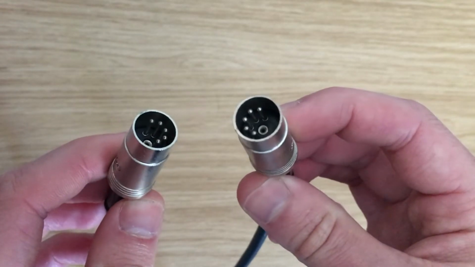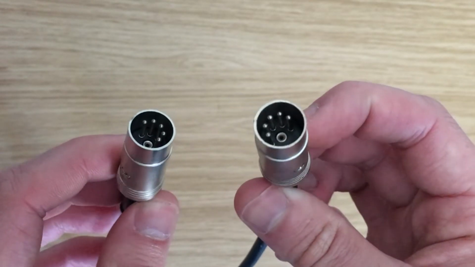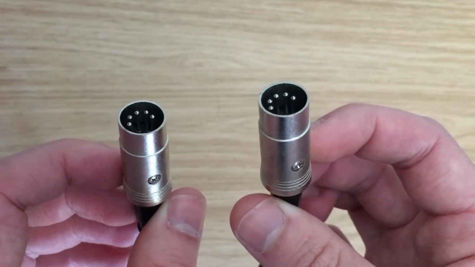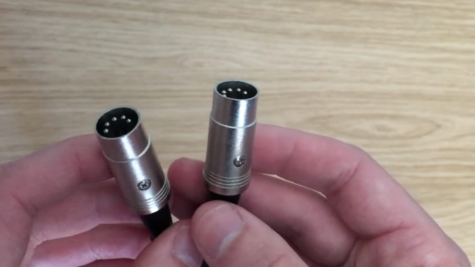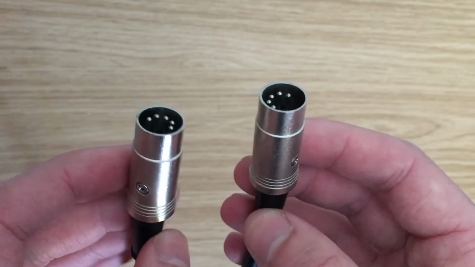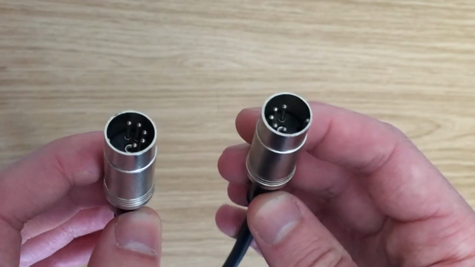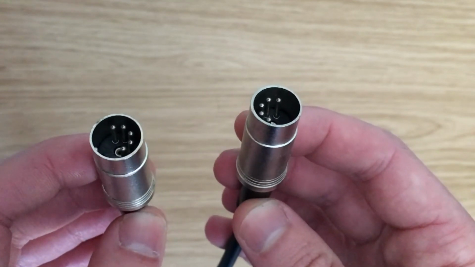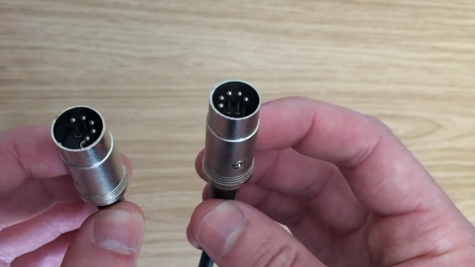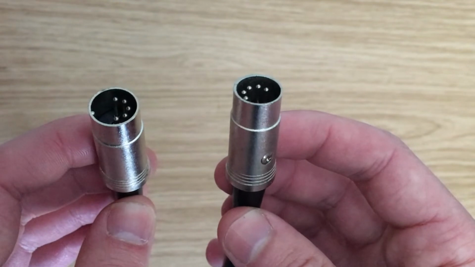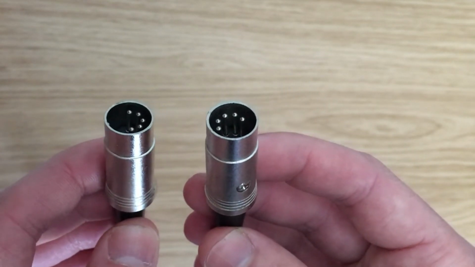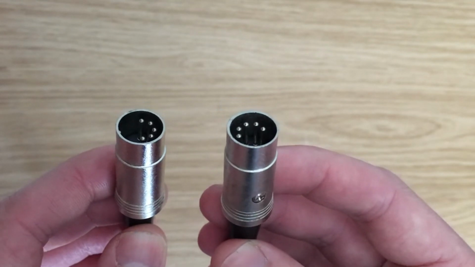Okay, so you can see inside here we've got 5 different pins, and that is so that more sophisticated information can get sent down these cables. So unlike everything that we've talked about so far, which carries audio signal, these just carry MIDI data, which is instructions. So MIDI cables do not carry audio signal. There's no sound. We can't listen to them. Everything that they send is an instruction, and then there needs to be a computer or sound module that's going to turn it into sound.